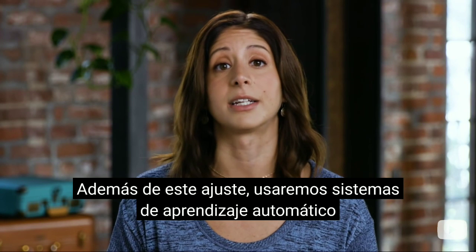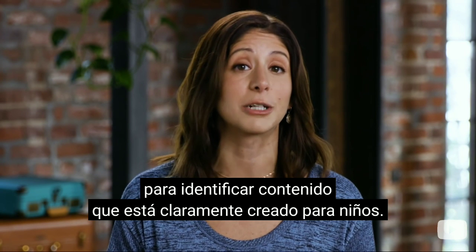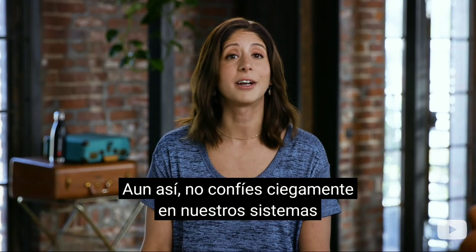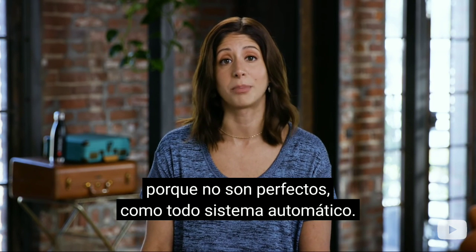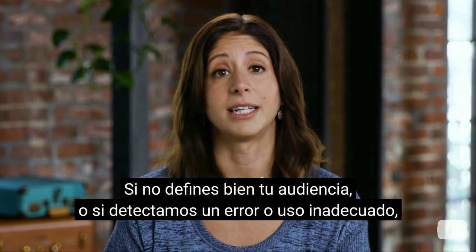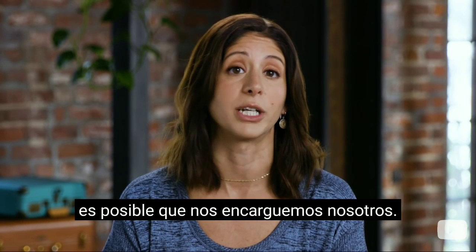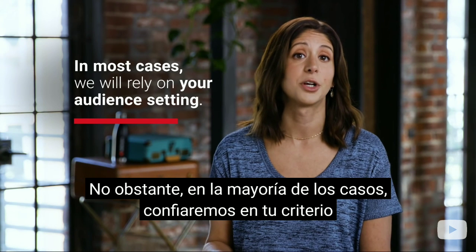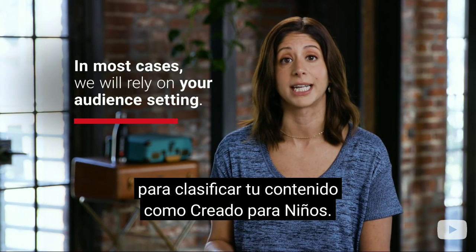In addition to this setting, we'll use machine learning systems to help us find content that is clearly made for kids. But don't rely on our systems to set content for you. Like all automated systems, it's not perfect. If you don't set your audience, or if we detect error or abuse, we may set your audience for you. But in most cases, we'll rely on your audience setting to determine whether a video is made for kids.